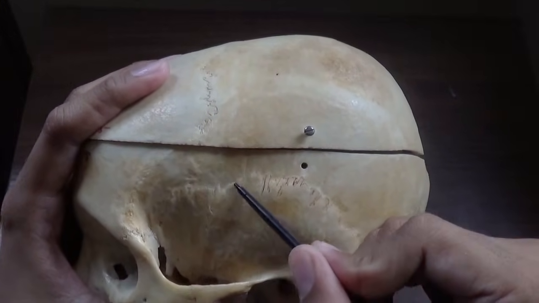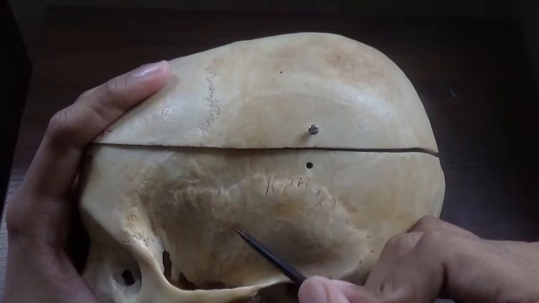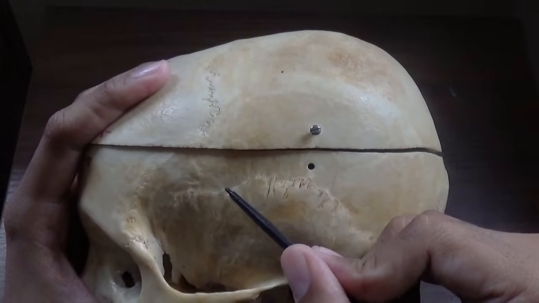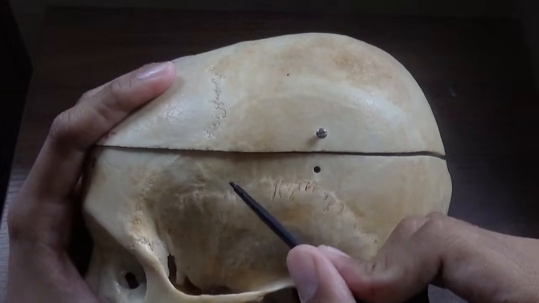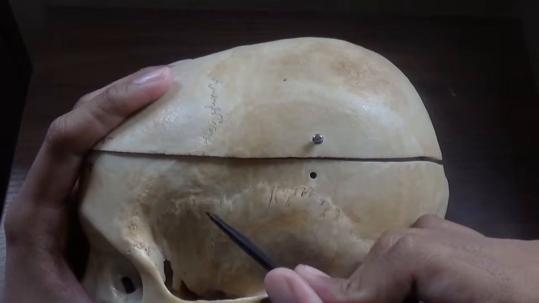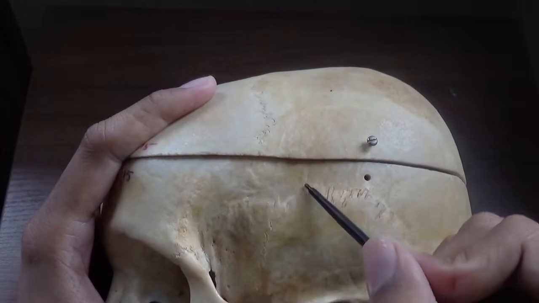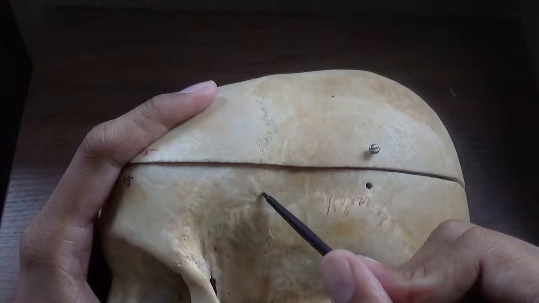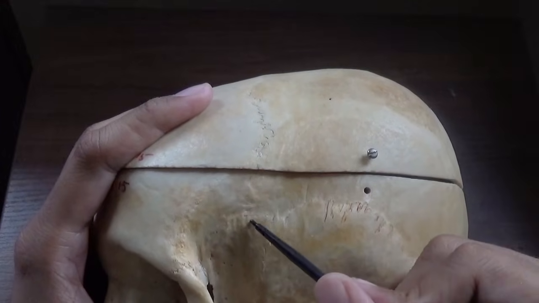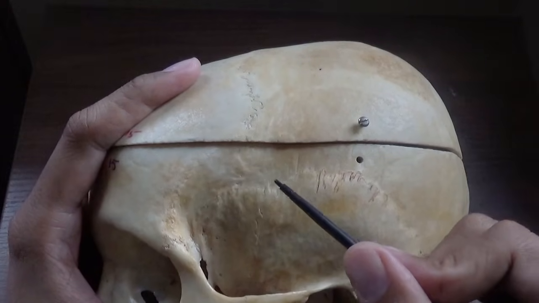So here we'll get the terion, and deep inside the terion there run 3 important structures. The first is the middle meningeal vein, second is the anterior division of the middle meningeal artery, and third is the stem of the lateral sulcus, also called the Sylvian point. So these 3 important structures are found deep to it. Now the terion is used by neurosurgeons for trephining this portion to relieve the raised intracranial pressure secondary to extradural hematoma. So that is the clinical significance of the terion.